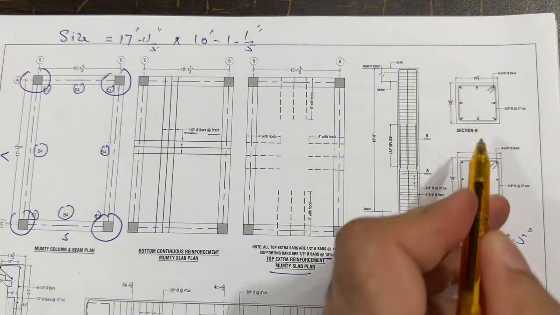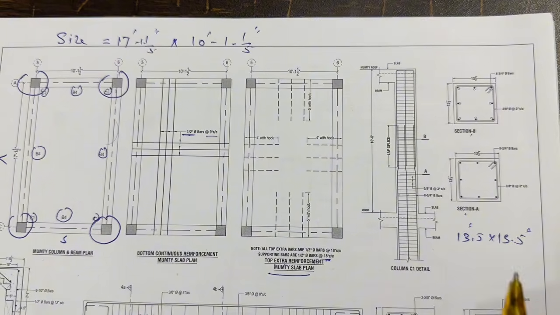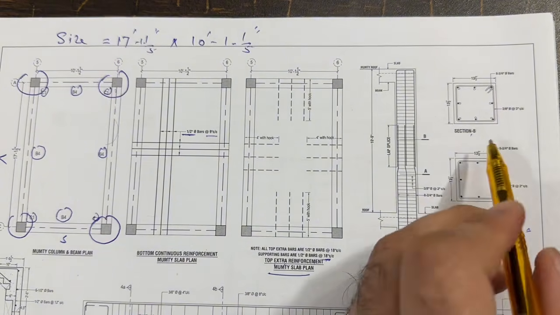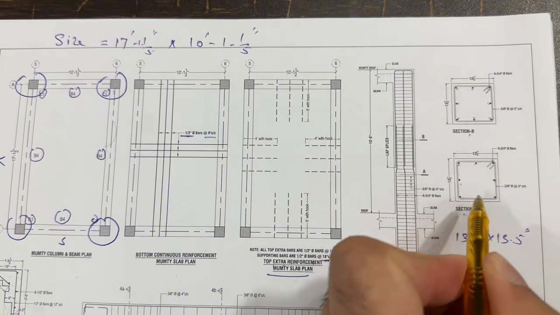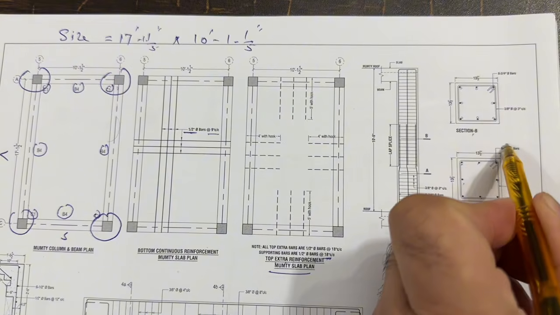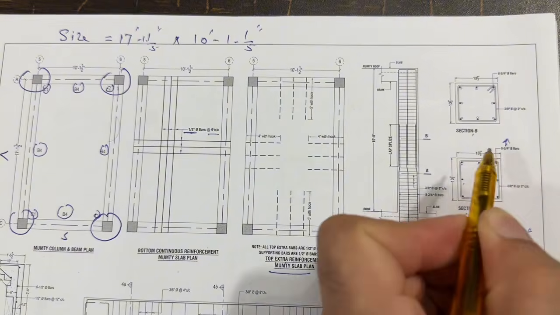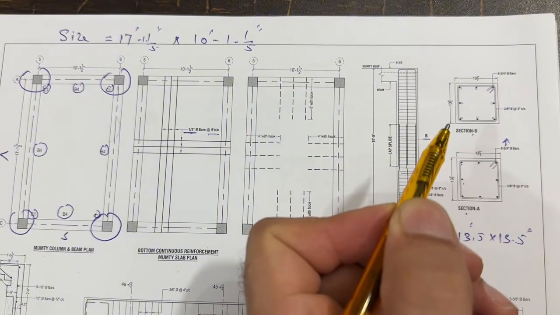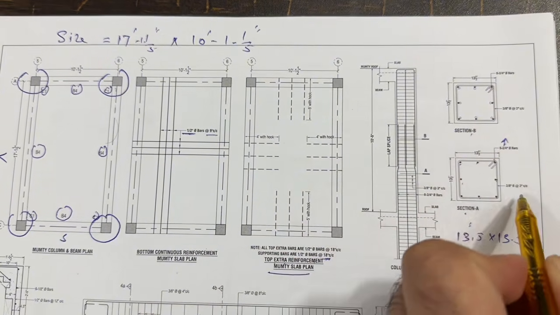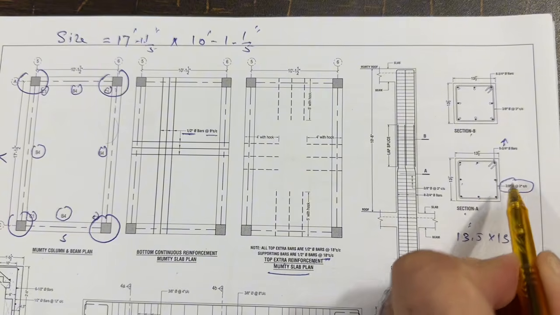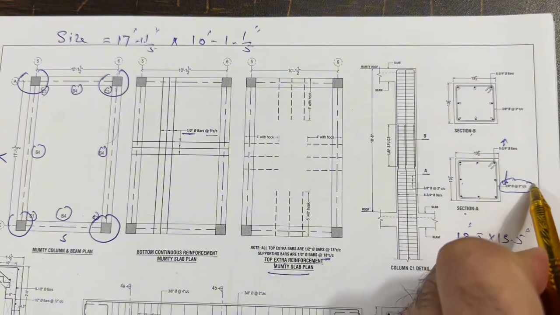So section A and section B, guys, I will guide you in this long section. You can see we have here 8 bars, 1 2 3 4 5 6 7 8 bars, and the diameter is 3/4 inch. This is about 20 millimeter bar. Now the 3 stirrup bars are 3/8 inch with a spacing of 3 inches center to center.